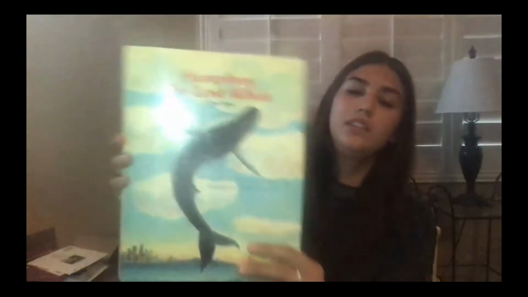Okay, that works. So today we are going to be reading Humphrey the Lost Whale. It is a true story. It's actually by Wendy Takata and Richard Hall. The illustrations are by Hanako Wakiyama. And the publisher is actually Heian International Incorporated. So that is everything you need to know.